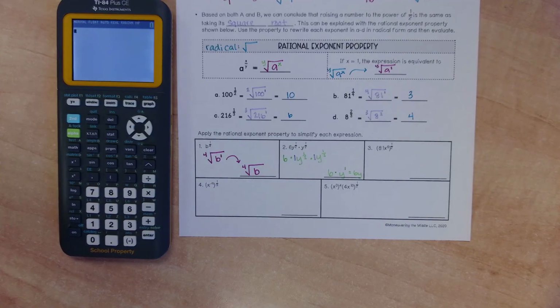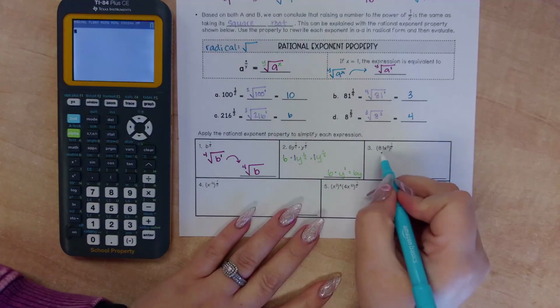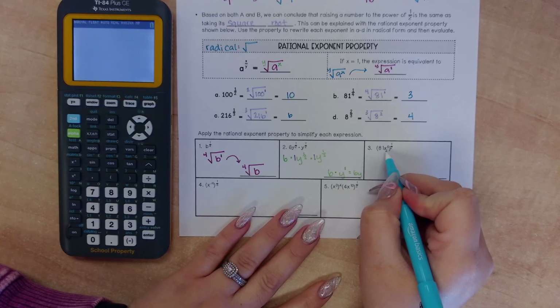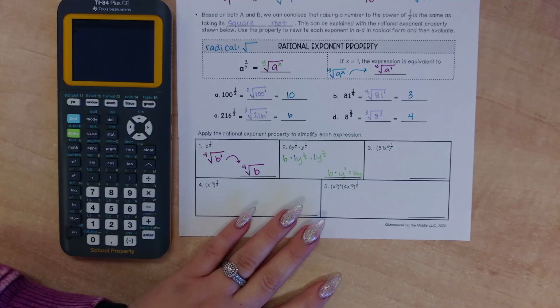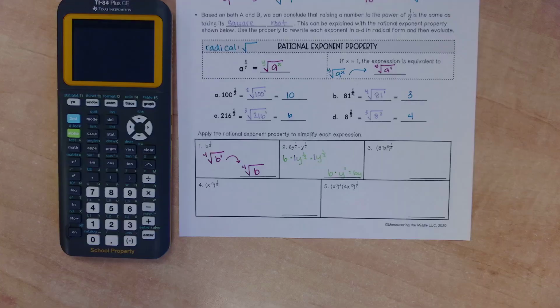So now I have to think about my rules. I have 81x to the power of 6 to the power of 1/2. So when I think back to my rules, this is a power of a product because I have 81 being multiplied by x to the power of 6, and then both of those things are now raised to the 1/2. So now I have to think, okay, great. What was the power of a product rule? When I have a power to a product, distribute the power to each term. I've got to distribute my powers.